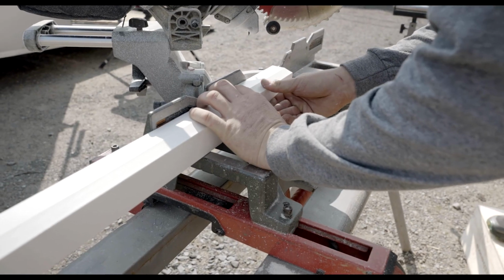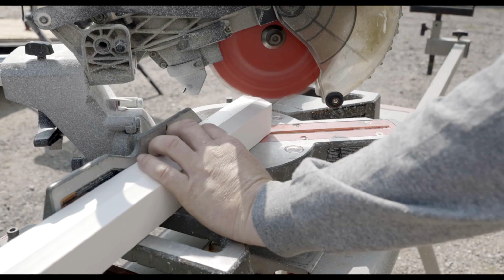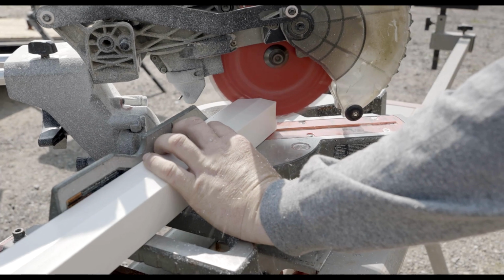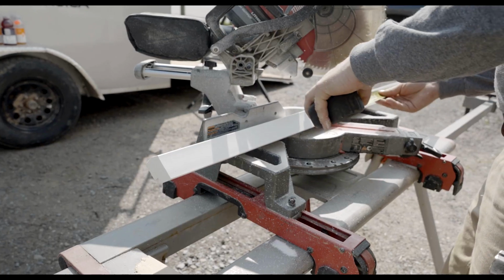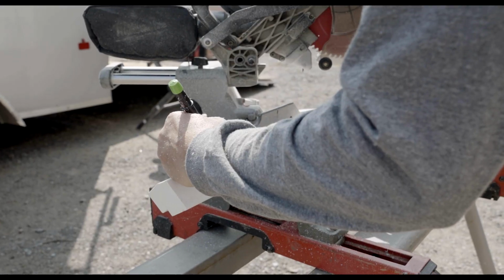Again, I want to make sure that I've got the back of my piece in full contact with our fence before making this cut. Now that I've got my one long point, I can measure off of that and mark my other long point.